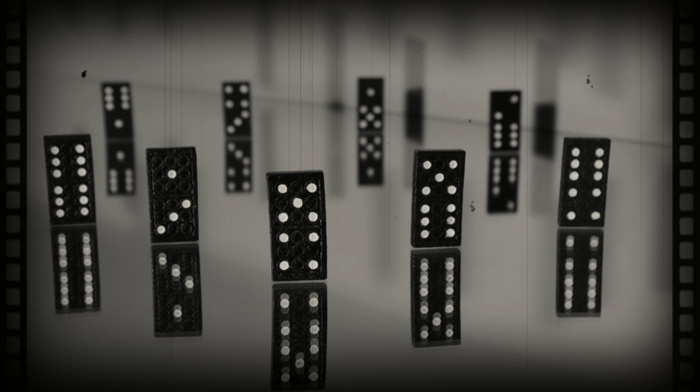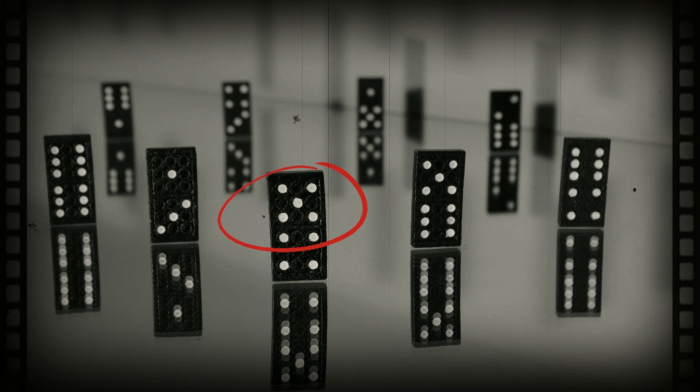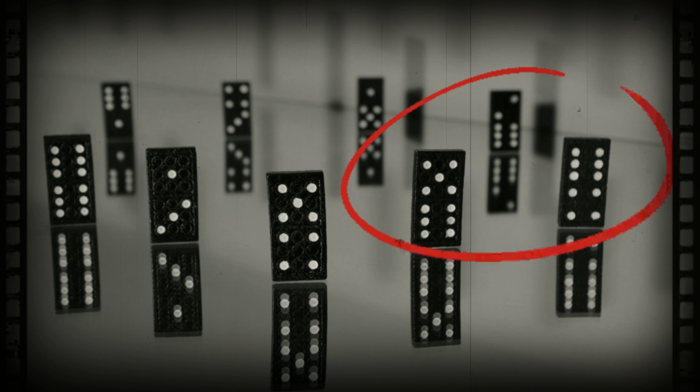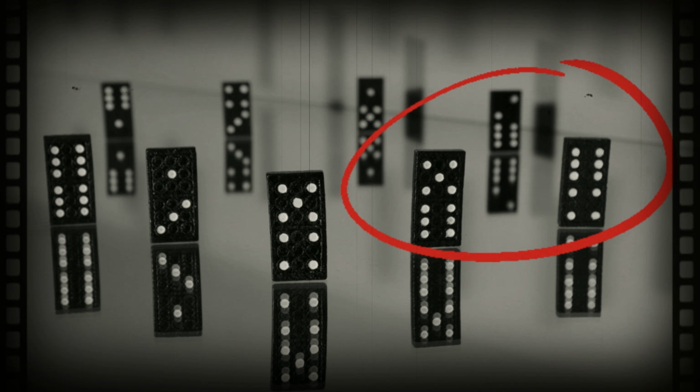Let's imagine that this story is a set of dominoes stacked on end. You might say that over here you have your heroes or protagonist, over here your villains or conflict, your antagonist. Round about here you have the main action of the story, what the whole damn thing is about.